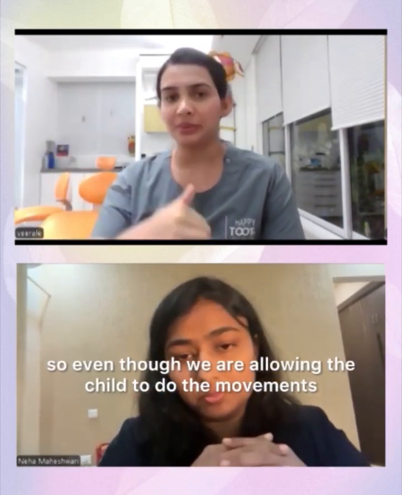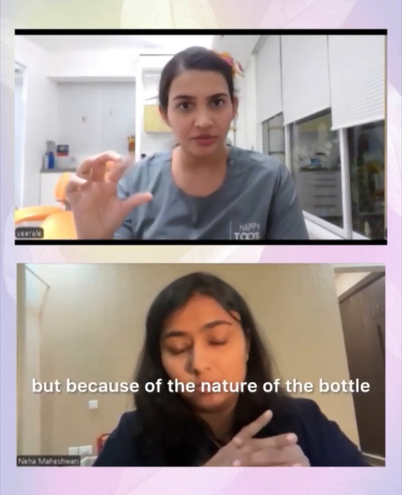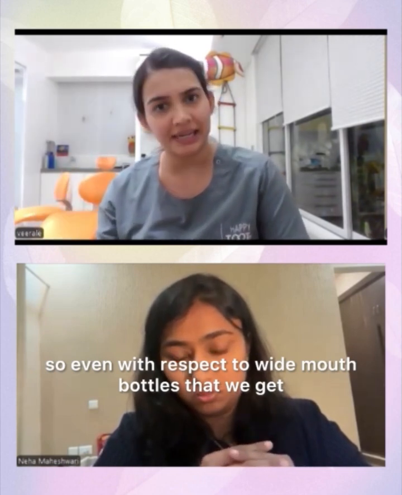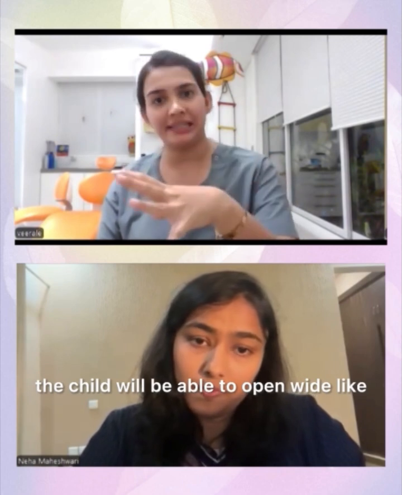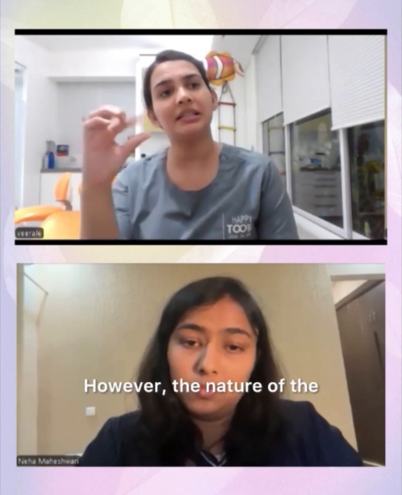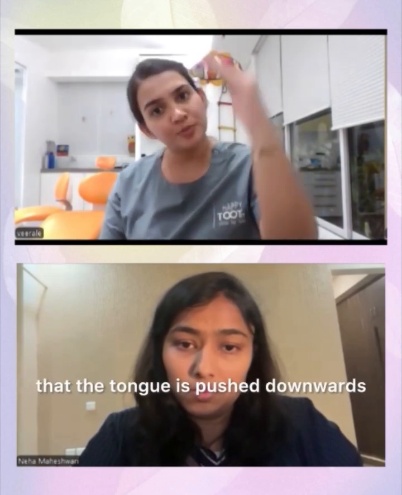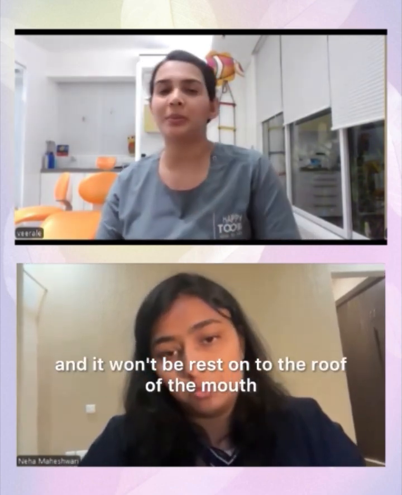Even though we are allowing the child to do the movements, because of the nature of the bottle, even with wide mouth bottles that we get, the child will be able to open wide like they would with breastfeeding. However, the nature of the nipple in bottle feeding is such that the tongue is pushed downwards and it won't be able to rest onto the roof of the mouth.